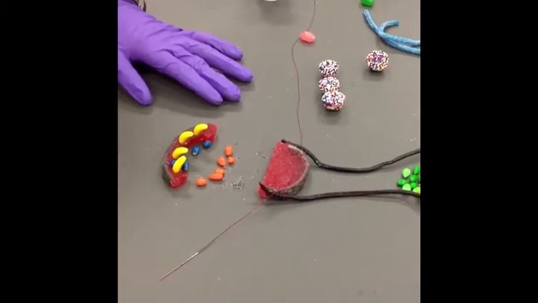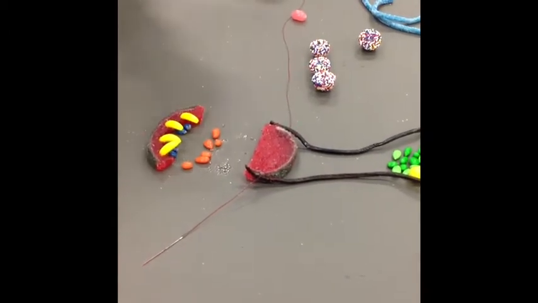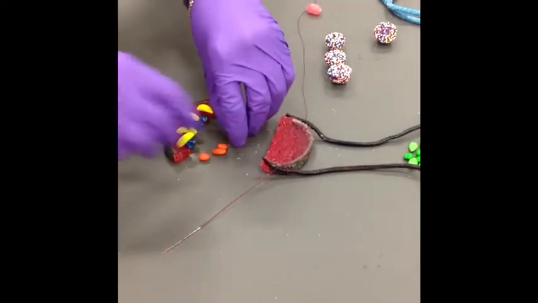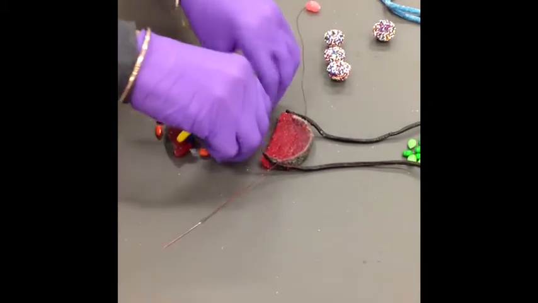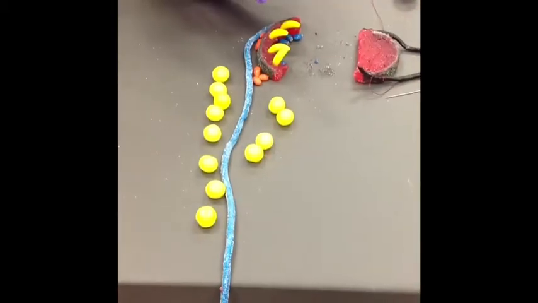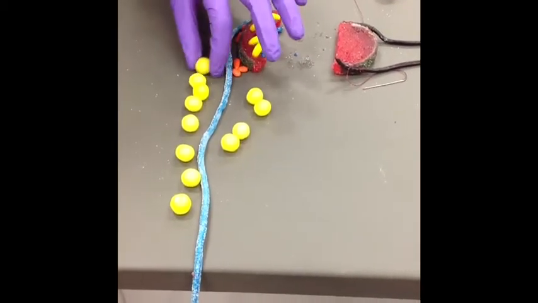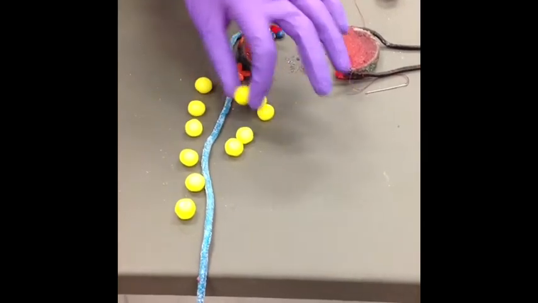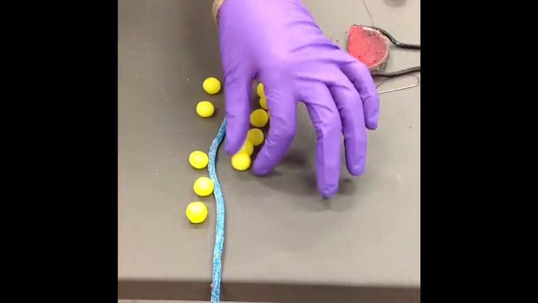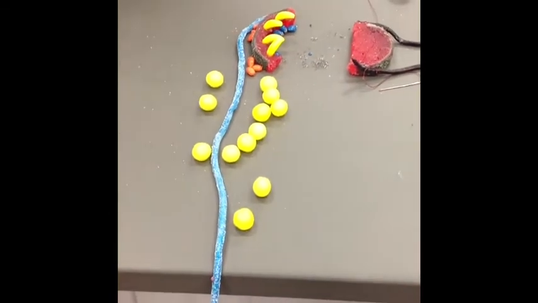This causes the sodium-potassium channels to open up, allowing sodium to enter the muscle fiber. So the increase in positive ions entering the cell initiates an action potential on the sarcolemma.